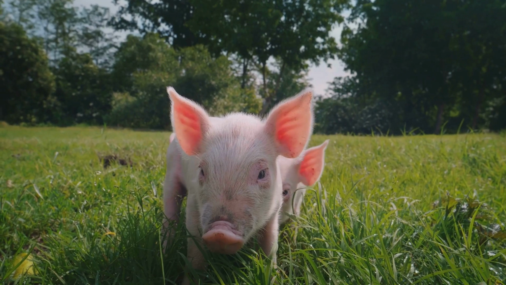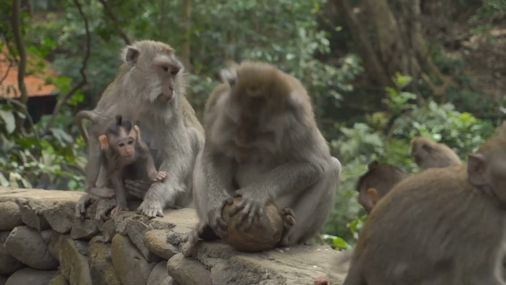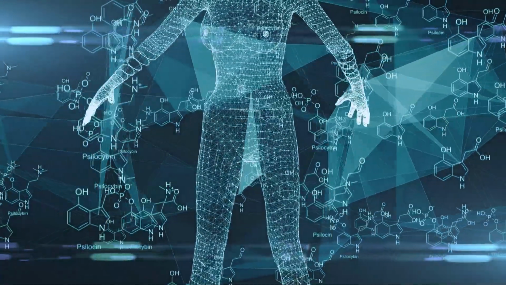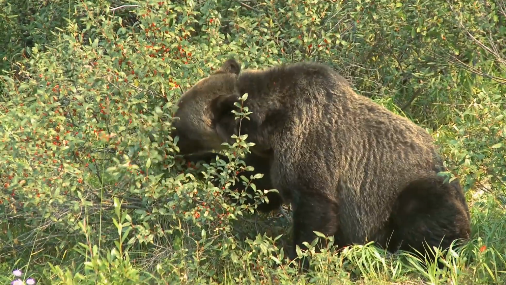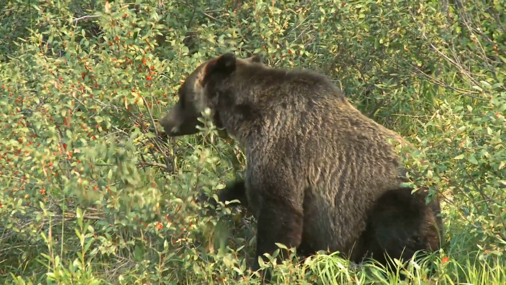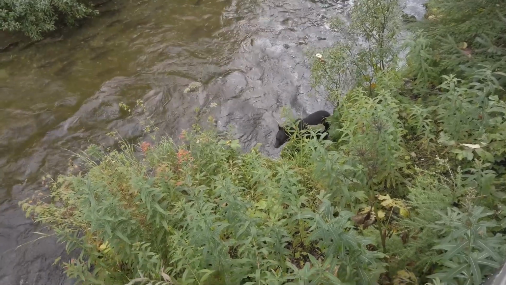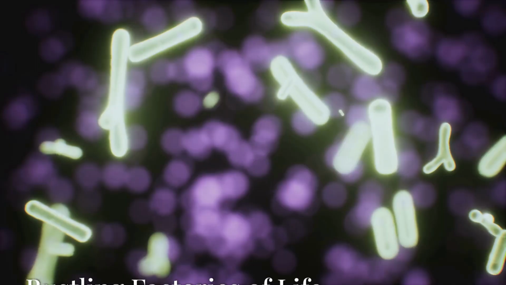Third, they reproduce and pass on their genetic information to their offspring. Picture baby animals inheriting their parents' traits. Finally, and perhaps most importantly, living organisms have a metabolism. This means they take in nutrients from their surroundings and use them to create energy to power all those amazing life processes. Picture a bear eating berries to fuel its adventures. So how do viruses measure up to these criteria? Let's find out.